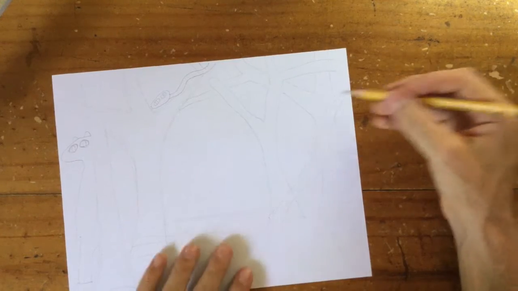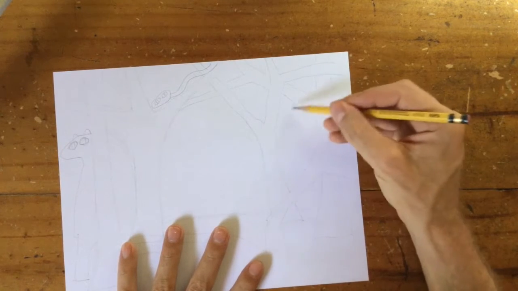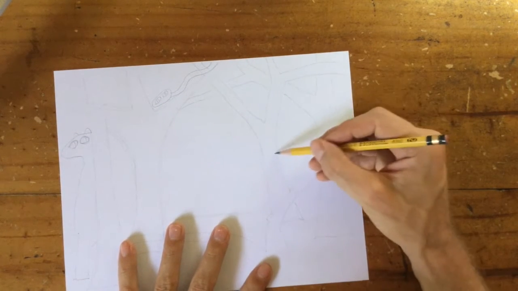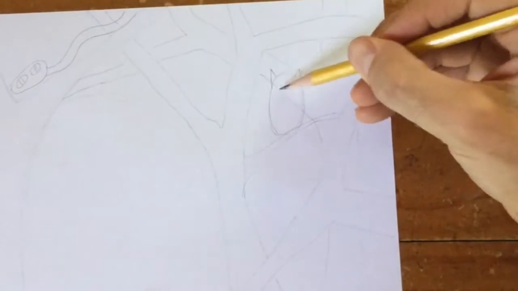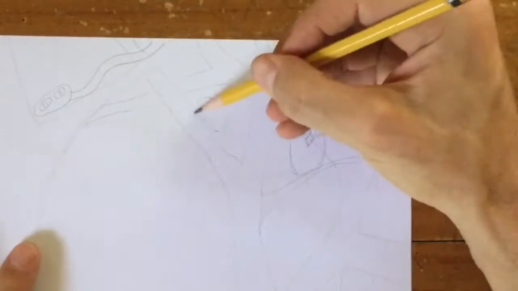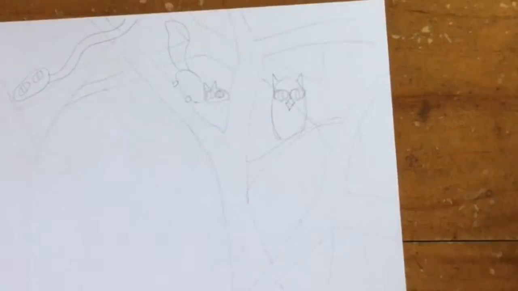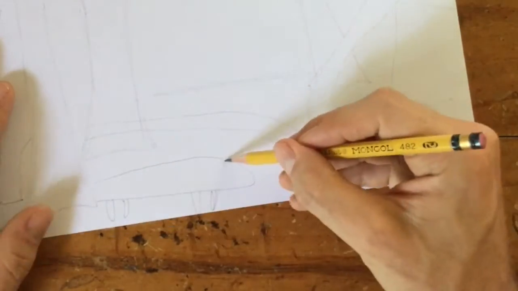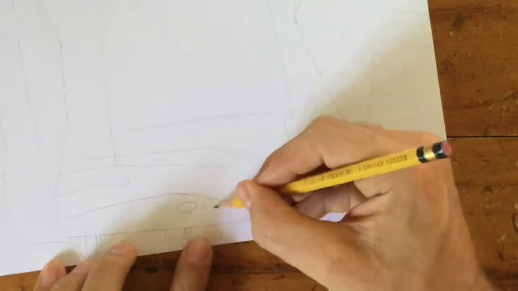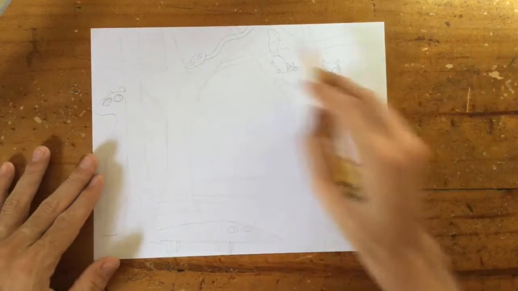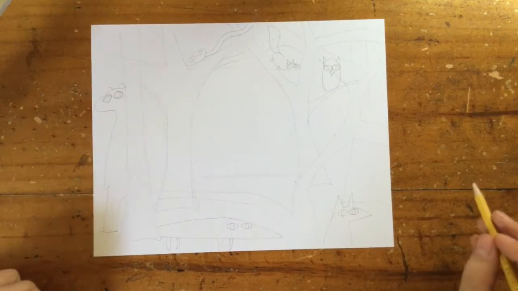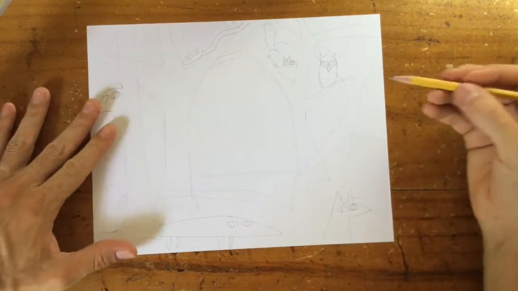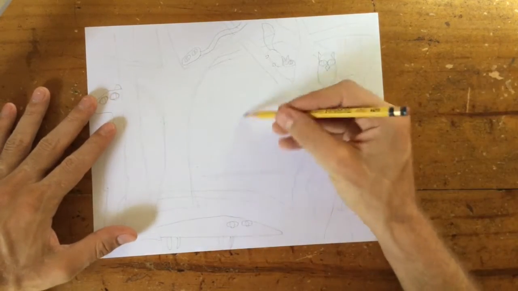And of course we have to have an owl in the tree. Let's do another branch here. I want that owl to be right here. So just going to do another smaller branch. So those are all our wild animals in place. They're going to be kind of hidden in the shadows. And so now we're going to have our hiker, our person here.